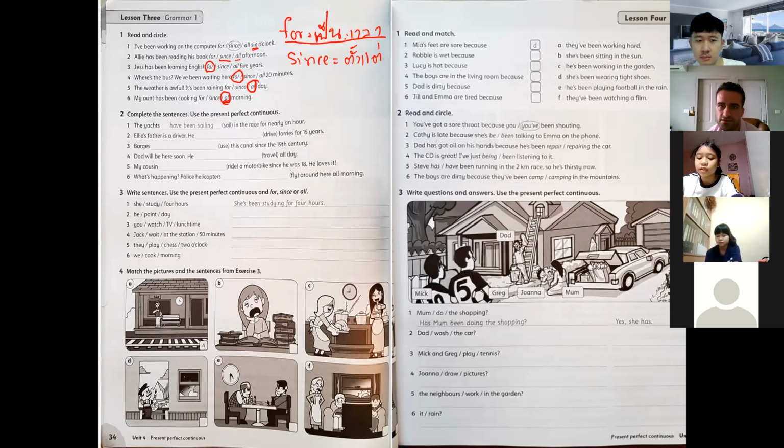He has been driving. Perfect. He has been driving. Excellent. So if it's he, she, or it, we say has. We don't say have, right? We say has when it's he, she, or it, the third person. Then we keep be in the past tense, been, and drive becomes driving.